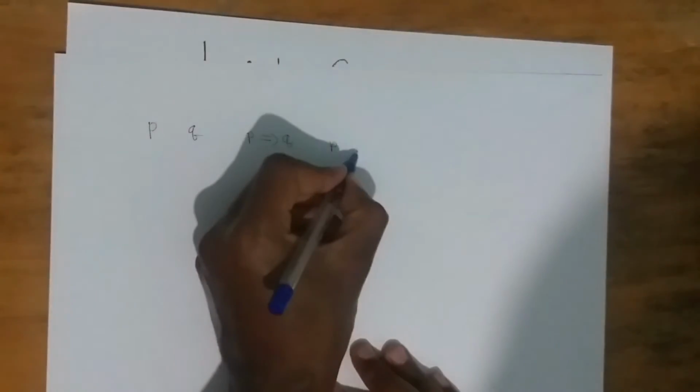So let us use a table for this one, for the P and Q here, and the P implies Q, and P by-implies Q.